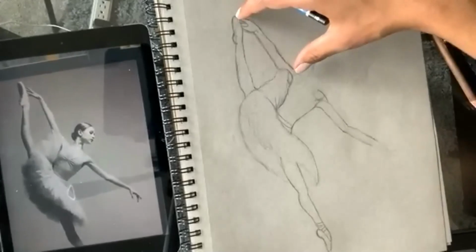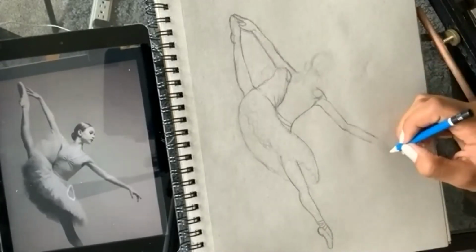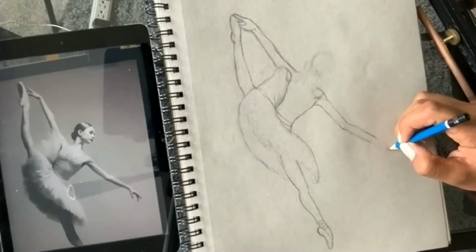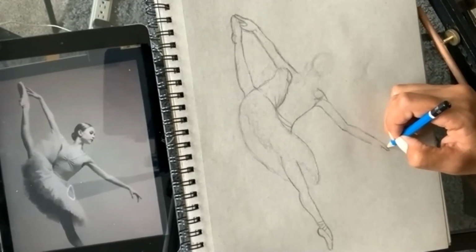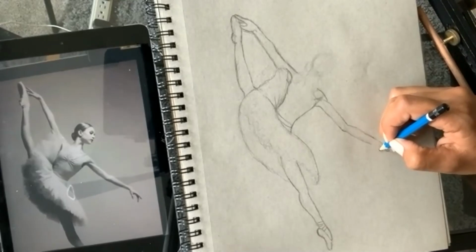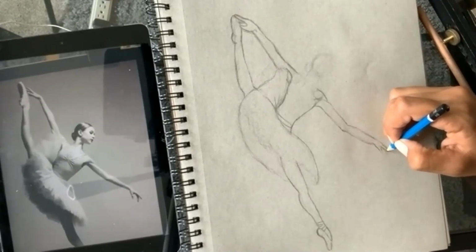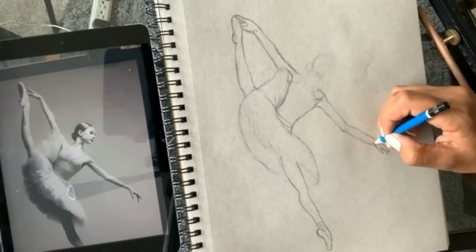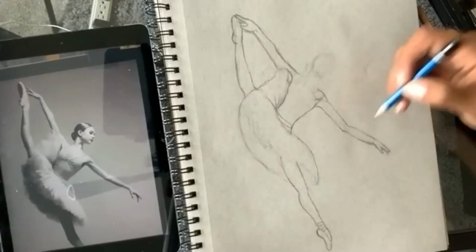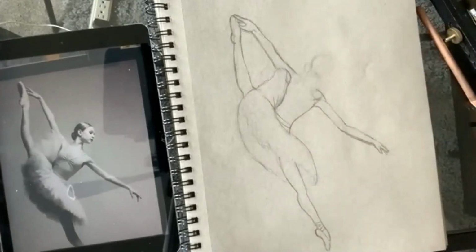And make sure both arms are the same size, same as both legs should be around the same size. We'll do the hands later.